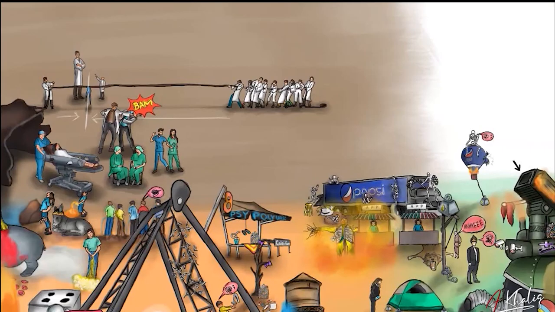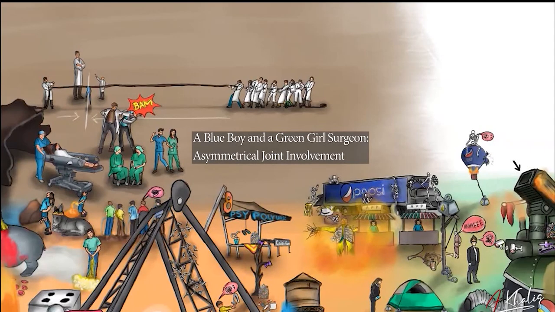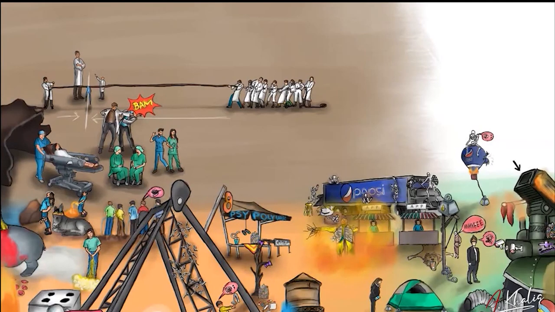Now, that's a kind of asymmetry. You know, boy and girl, blue and green, that's asymmetrical. So this Dr. Boy and the Dr. Girl are there to remind you of asymmetrical joint involvement, and this is seen in osteoarthritis, rheumatic fever, gonococcal arthritis, and enteropathic arthritis.